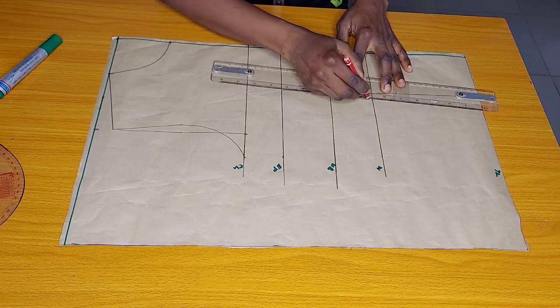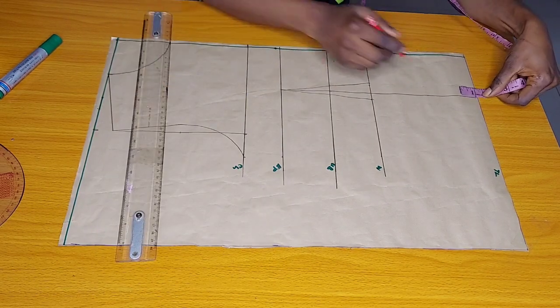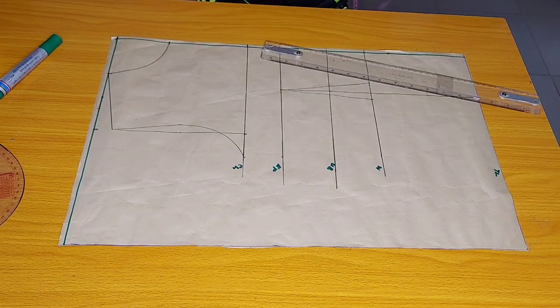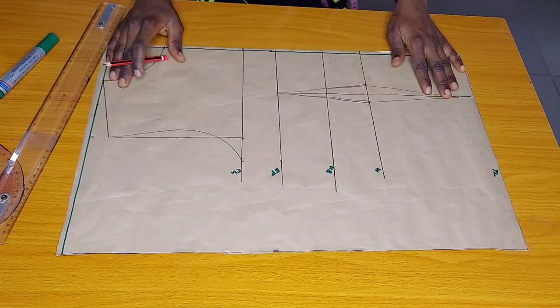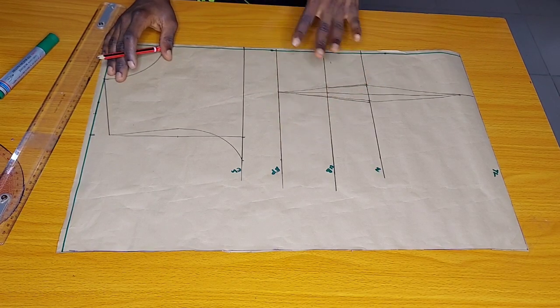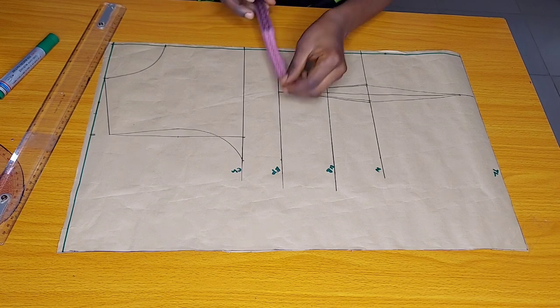Because it's a Victorian corset, we need more snatching around the waistline. So from the top length, you measure up 1 inch, then you connect back to the waistline. After you have connected your waistline like this, the next thing you want to do is to take your body circumference measurement. So on the chest line, we already have the bust circumference divided by 4.